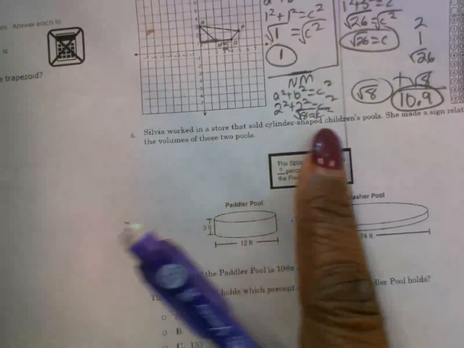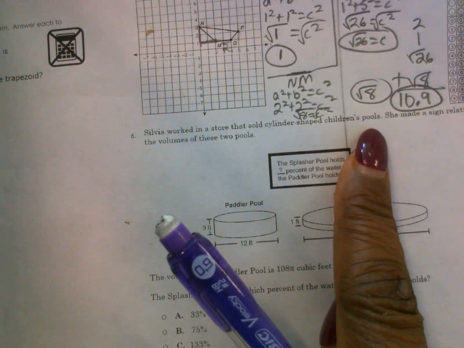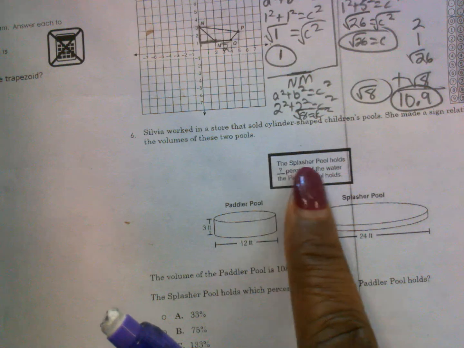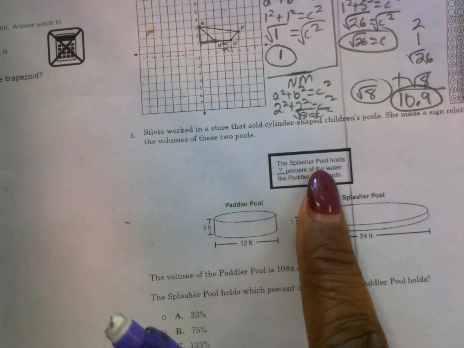It says Sylvia worked in a store that sold cylinder-shaped children's pools, and she made a sign relating to the volumes. It says the Splasher pool holds blank percentage of water.